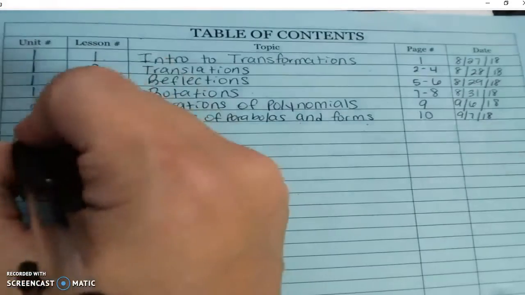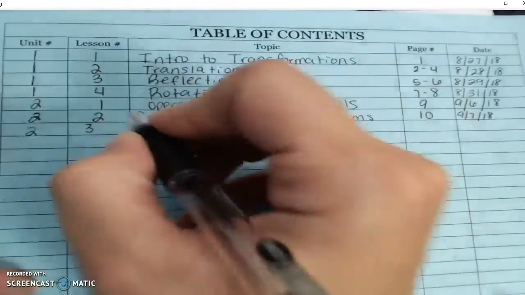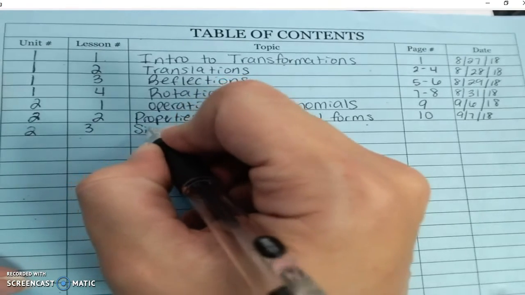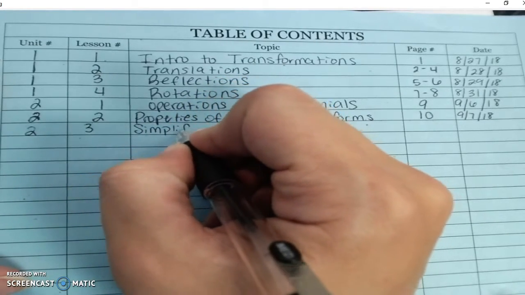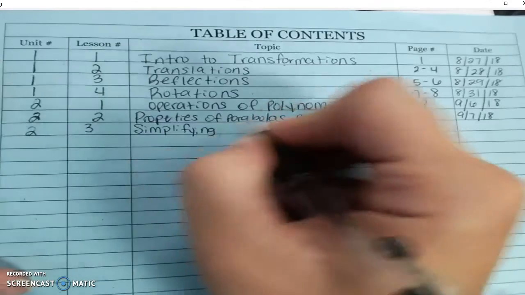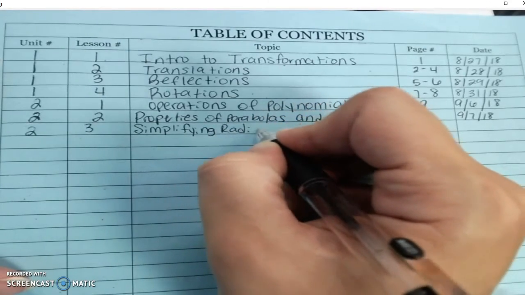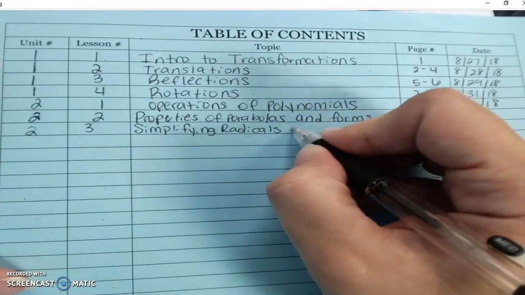Okay, so 2, 3. And we're talking about simplifying radicals. And quadratic formula.